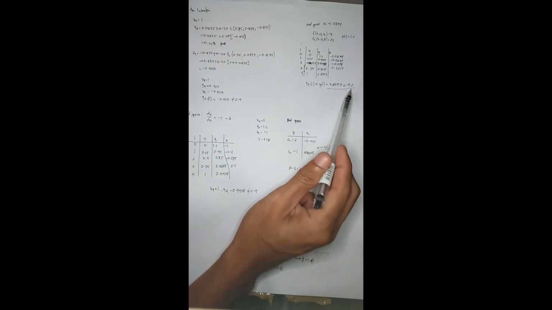When we round off that, it will be equal to 0.9. This is our answer. That's all.